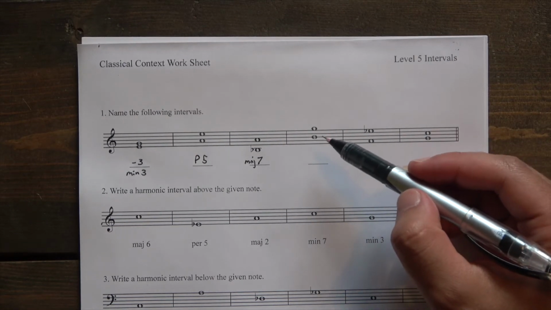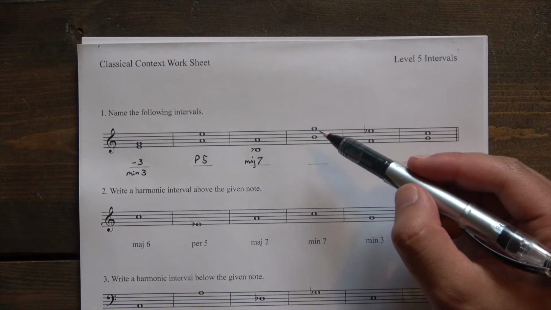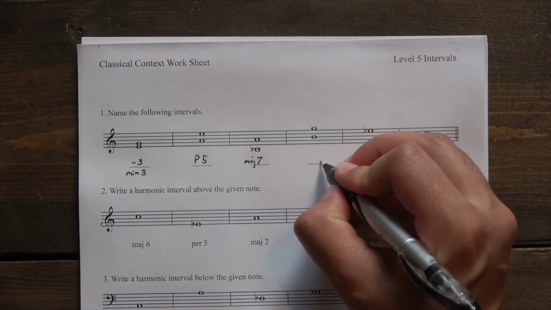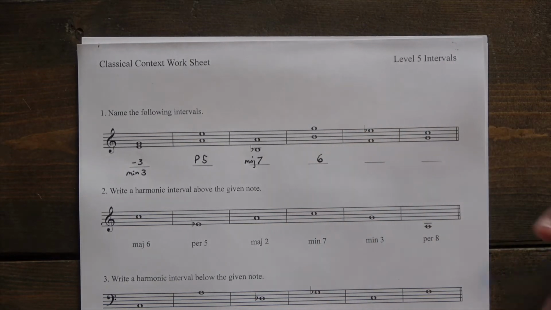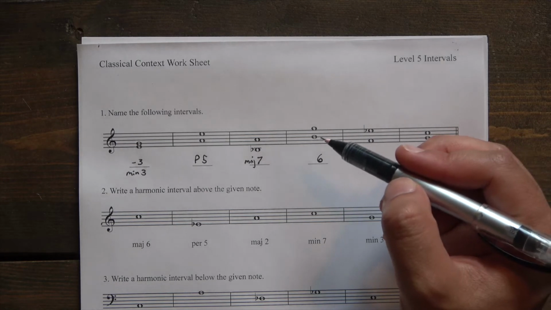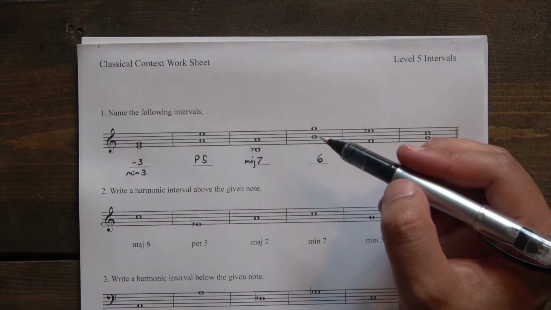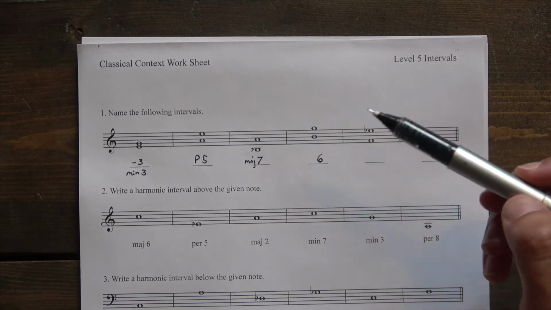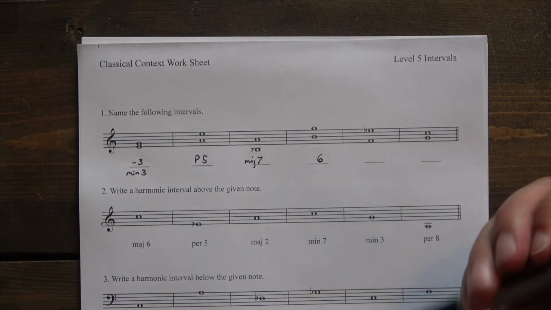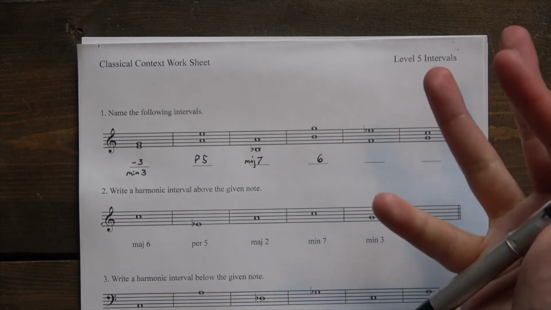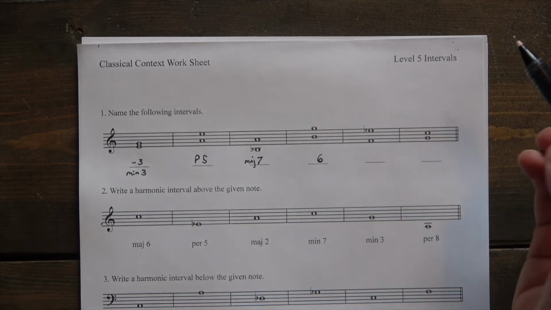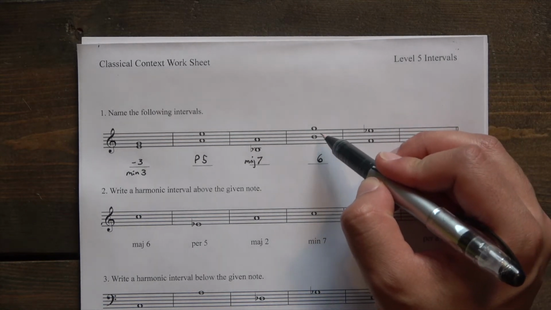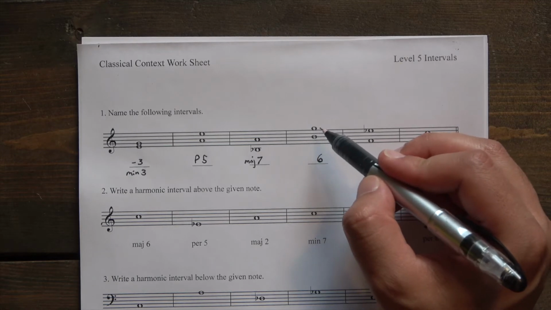Next one. Count the distance, 1, 2, 3, 4, 5, 6. This is a sixth. Okay, the bottom note, now we're finding the quality. The bottom note is a B. We are thinking in the key of B major. Now I know the key of B major has 5 sharps. Father, Charles, goes down, and... Goes is one of them. The sixth note of a B major scale is supposed to be G sharp.